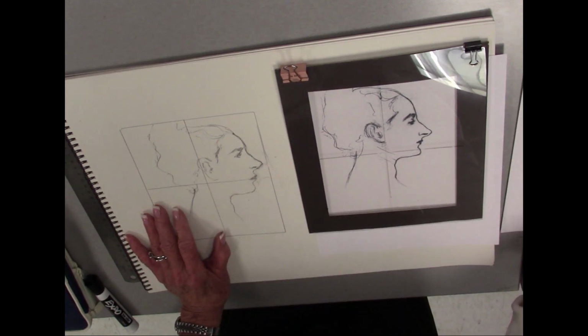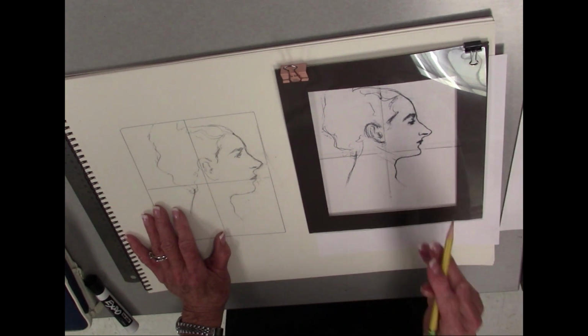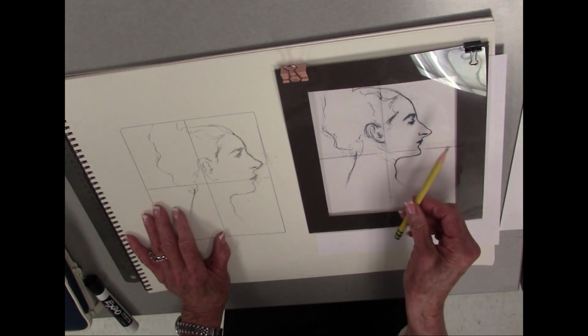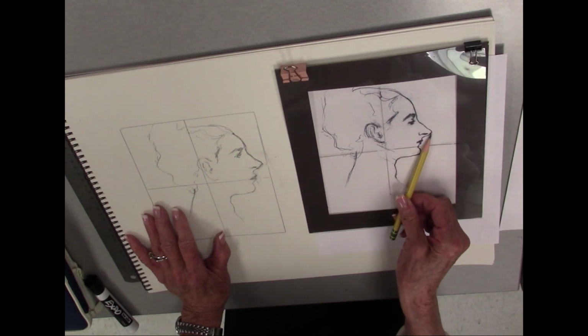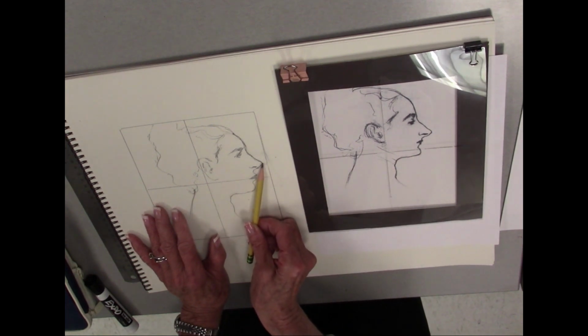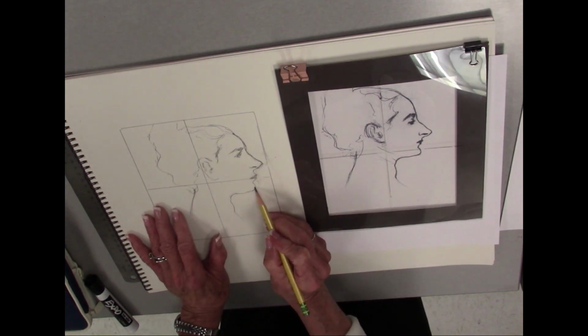Then the next question: if you draw a line between the tip of the nose and the outermost curve of the chin, what is the angle of that line relative to vertical and horizontal? Remember how we were doing angles last week? Well, you look at this angle right here, the tip of her nose to the bottom of her chin, and it's right like that. So I put a point here at the bottom of her chin.